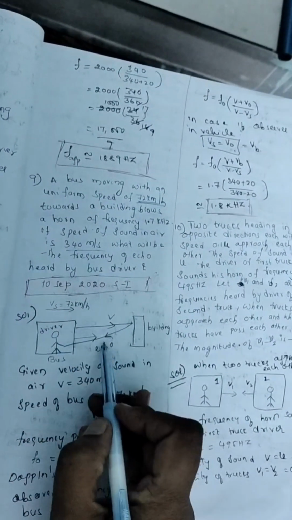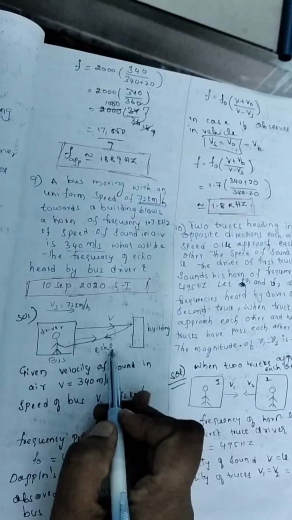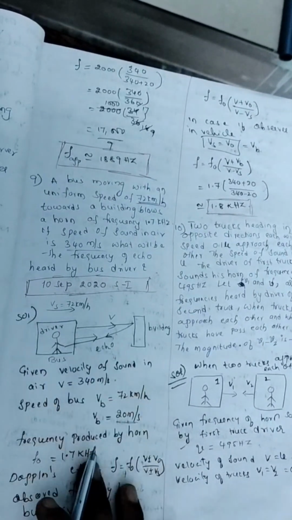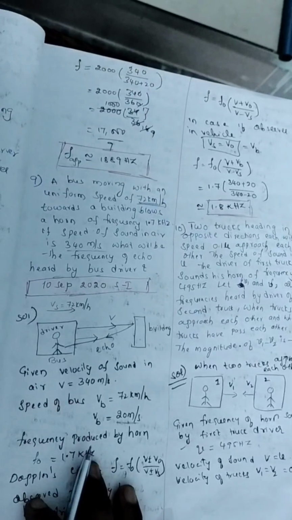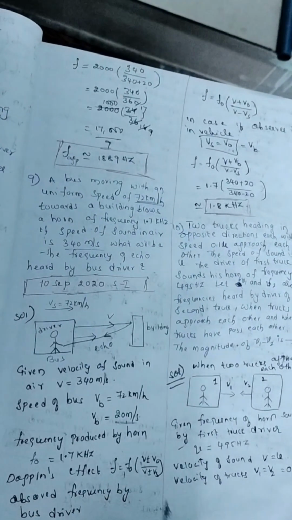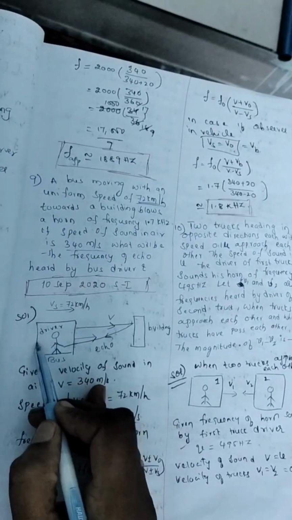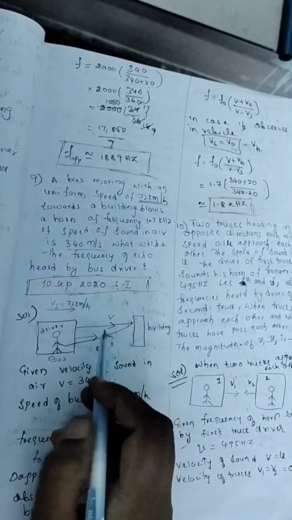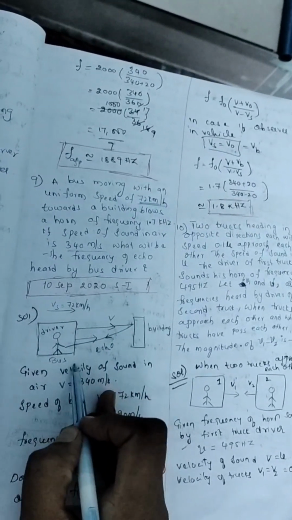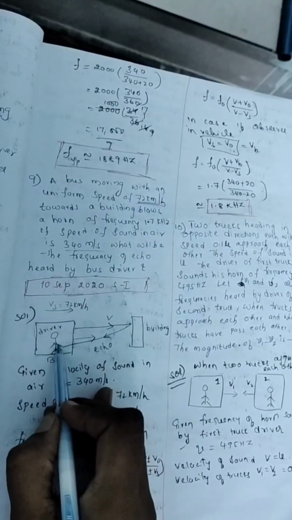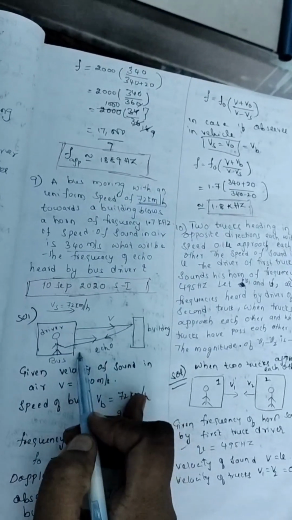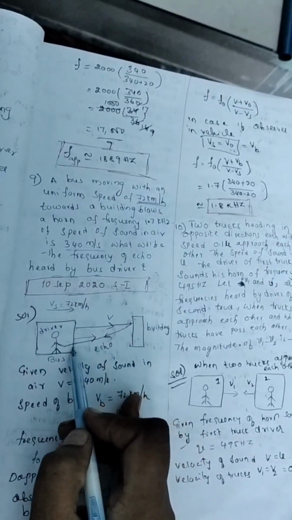Heard by the bus driver. The driver will be in the bus, so he is asking to find the echo heard by this observer, that is the driver who is in the bus. Here the bus is the source. One thing you have to remember: this vehicle, the bus, is moving. It acts as the source. The driver is the observer who is listening to the echo reflected from the building.